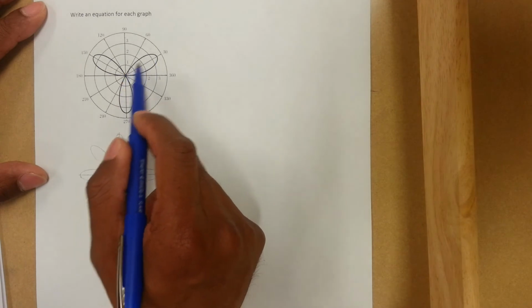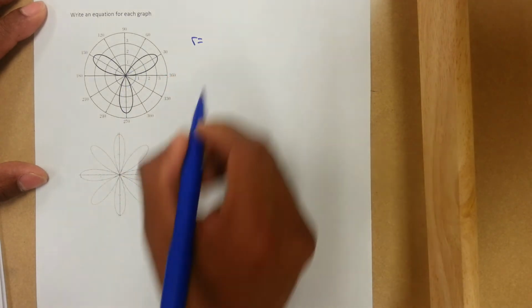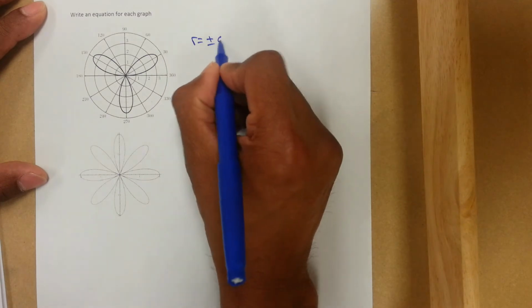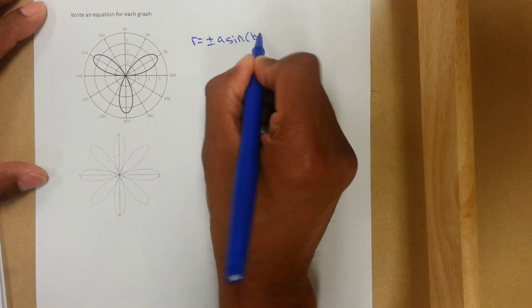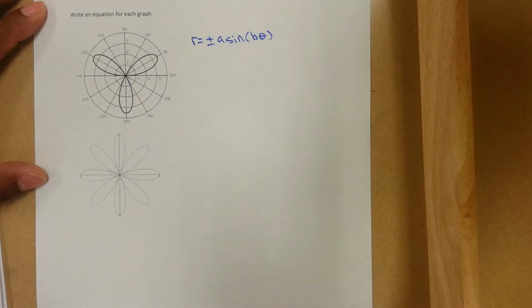So in this case, here's my first petal. My first petal starts on the 30 degree mark, so my equation is going to be R equals positive negative A sine B theta. Because my first petal doesn't start on the 0 degree mark, we're going to need to use sine theta.